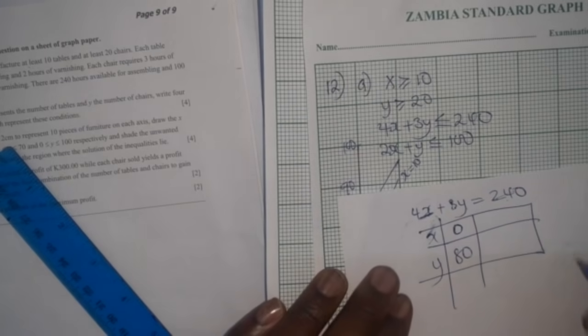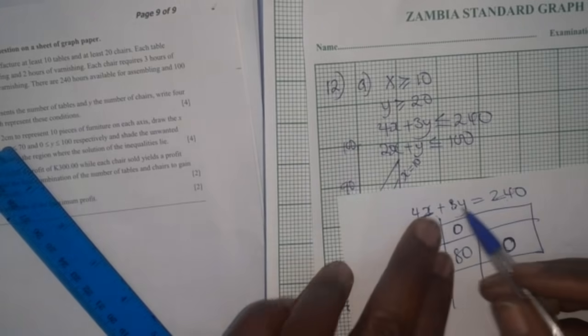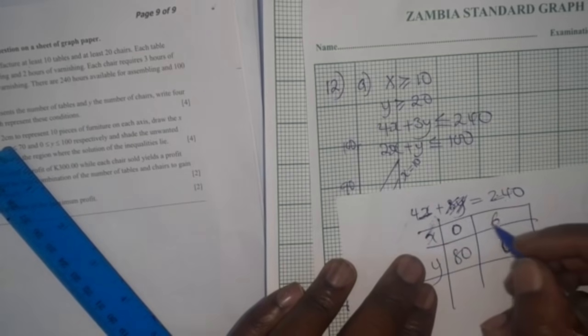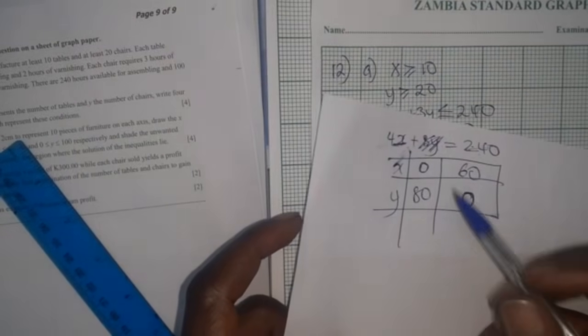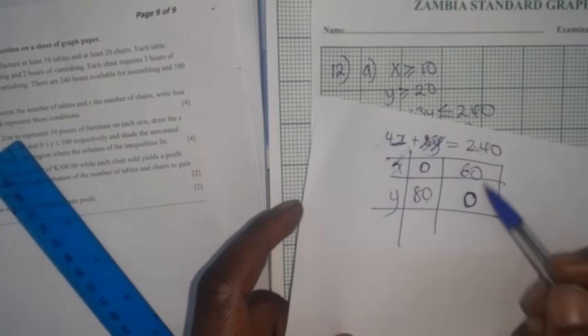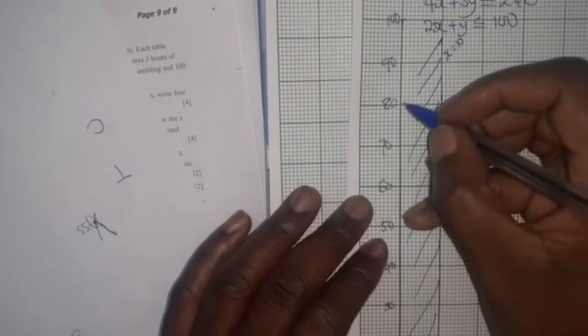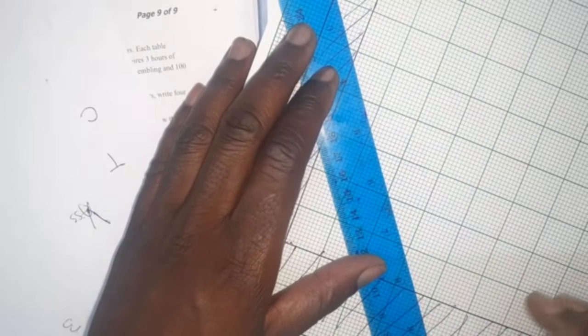Then, what about if y equals 0? Meaning this part is no longer there. So 4 into 240, we're going to get 60. So that's what we're going to plot here. So we have 0, 80 and 60, 0. So 0, 80 is this point here. 60, 0 is this point. Then we join.